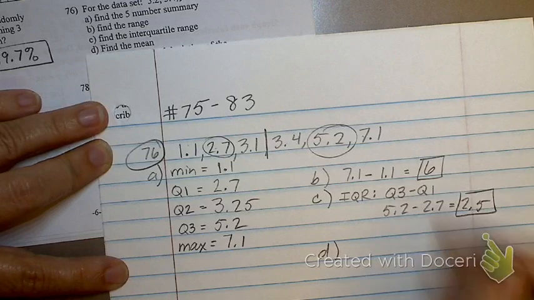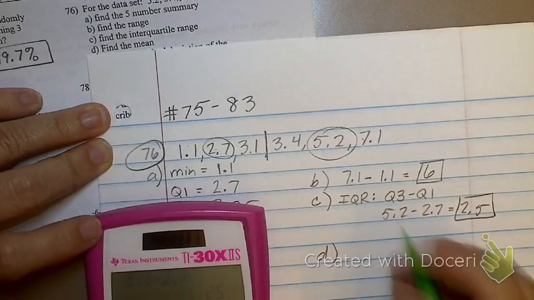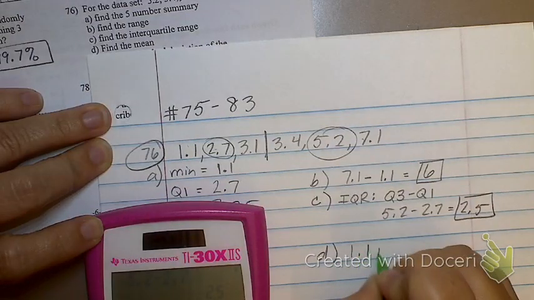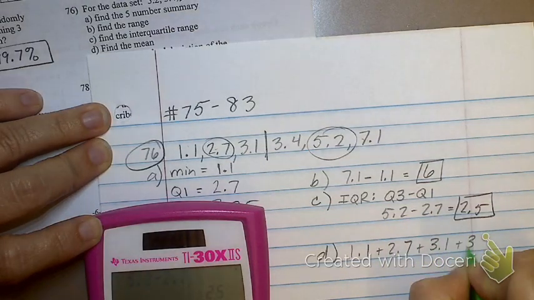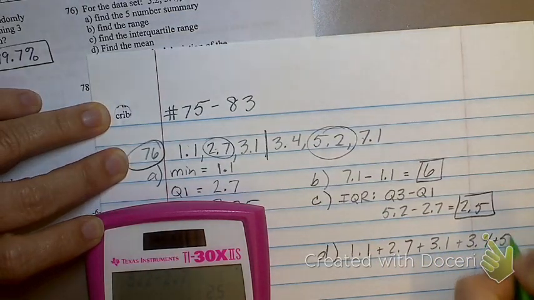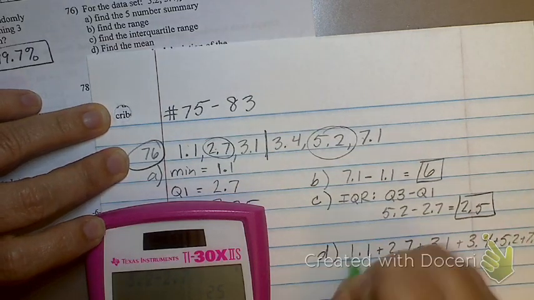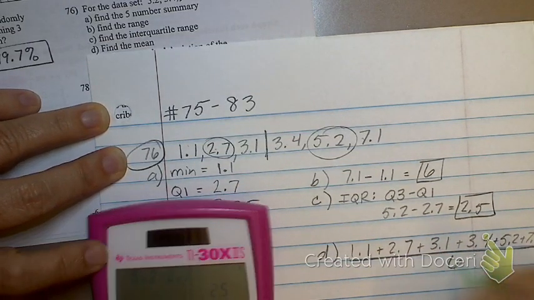Part D, find the mean. How do I find the mean? 1.1 plus 2.7 plus 3.1 plus 3.4 plus 5.2 plus 7.1, all divided by what? 6.